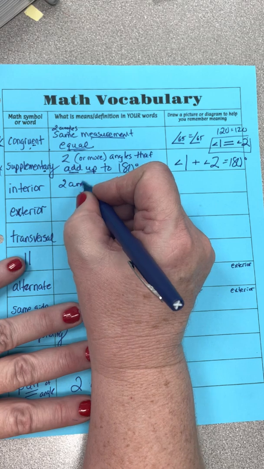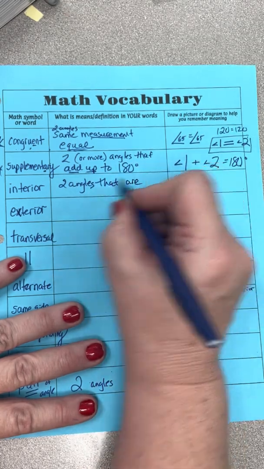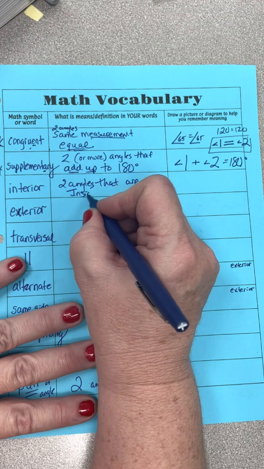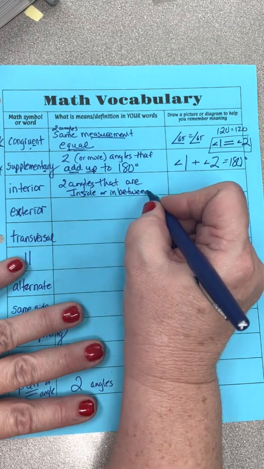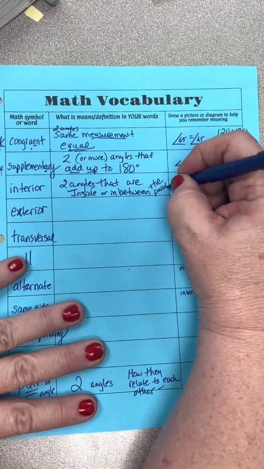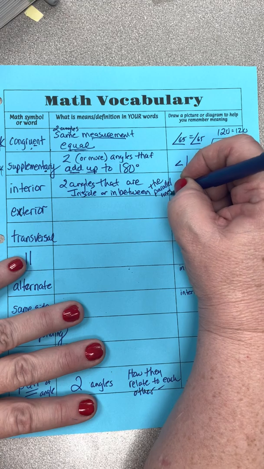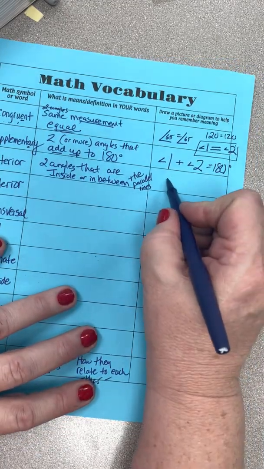2 angles that are inside or in between, whichever you want to call it, the parallel lines. Okay, this is really important. I think some people are getting confused.